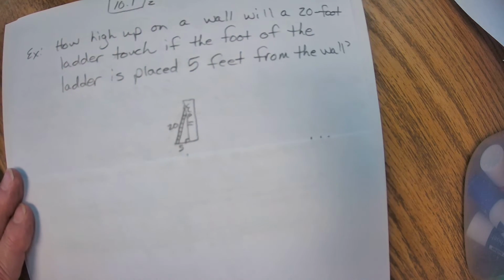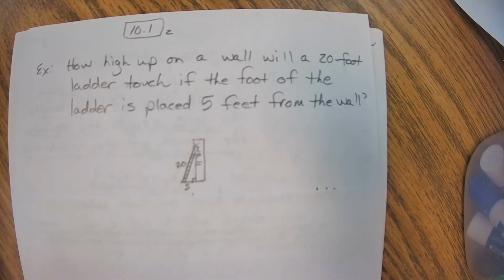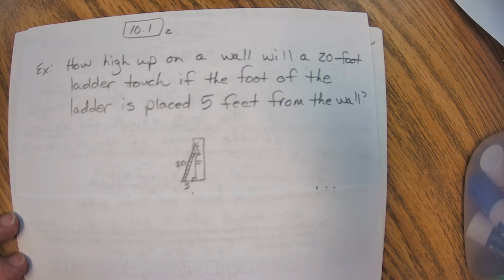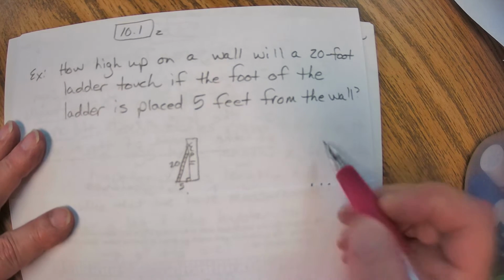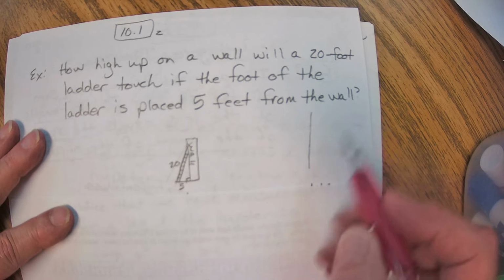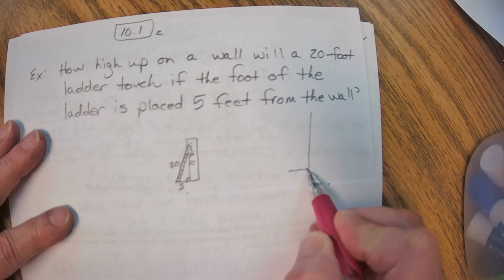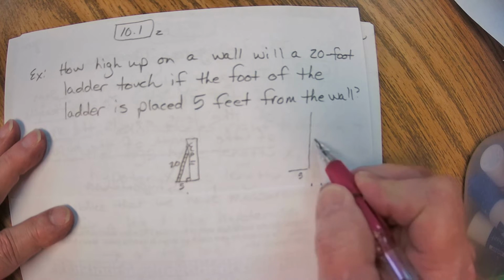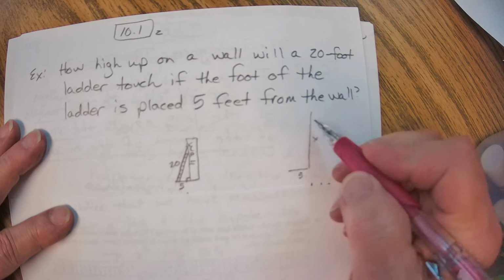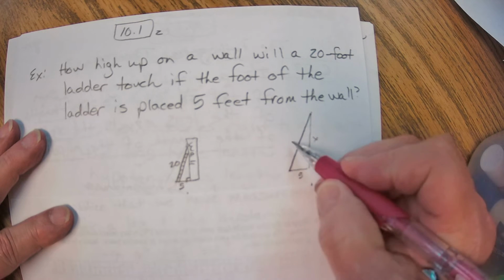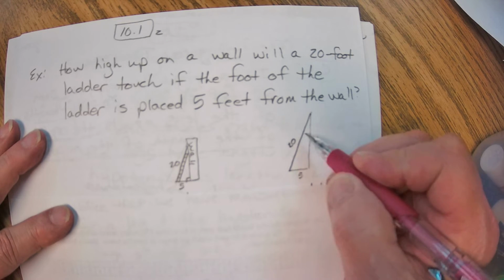Here's a word problem. How high up on a wall will a 20-foot ladder touch if the foot of the ladder is placed 5 feet from the wall? I should have made my diagram a little bigger. Sorry about that. Let's make this a little bigger so you can see it. So here's the wall. The ladder sits out 5 feet. I don't know what that is. And the length of the ladder is 20 feet.